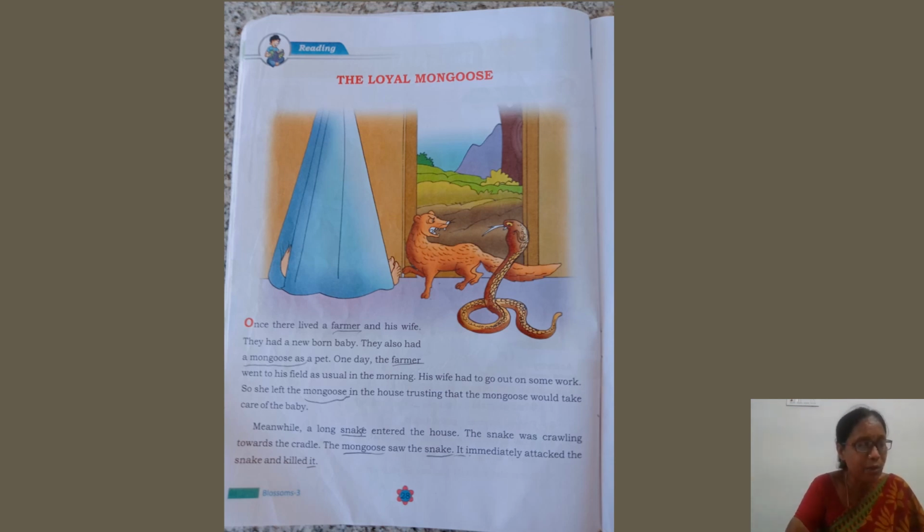Once there lived a farmer and his wife. They had a newborn baby. They also had a mongoose as a pet. So the mongoose is a pet for them. One day, the farmer went to his field as usual in the morning.